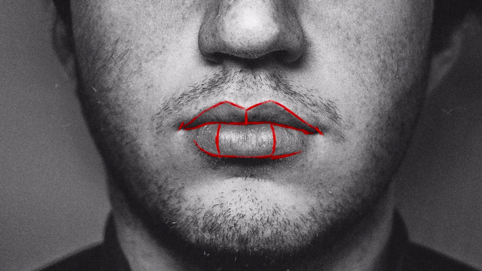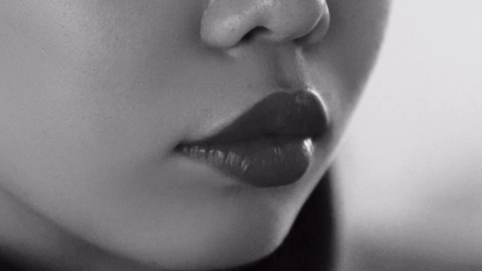So let's move on to angle number 2. Now this is a 3/4 turn angle, but we're going to keep our approach the same. We're going to identify the corners of the mouth. Once the corners of the mouth are established, we can then go in and we want to split that upper lip, right?